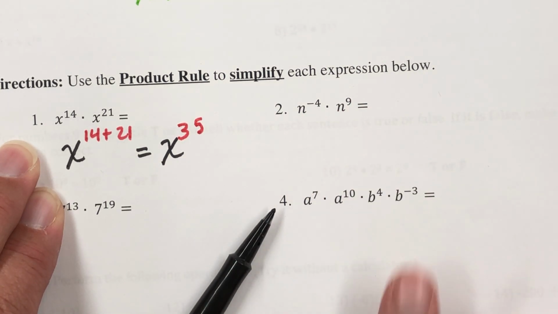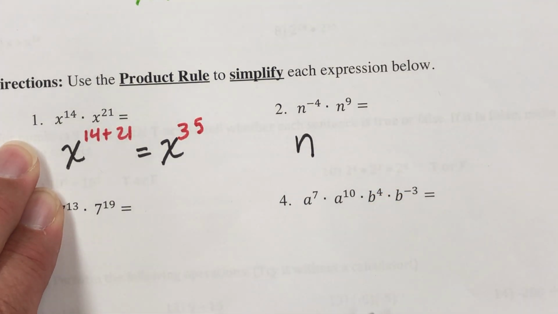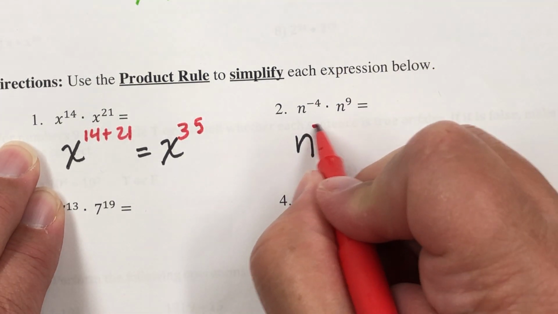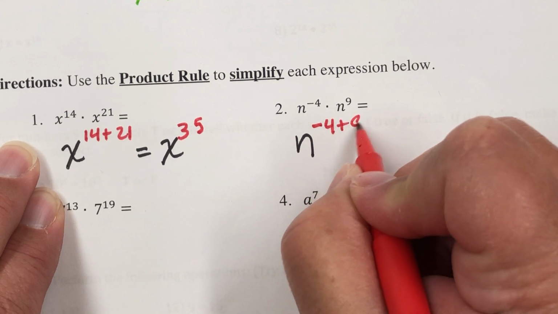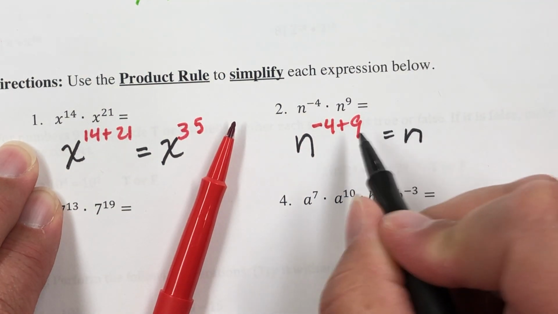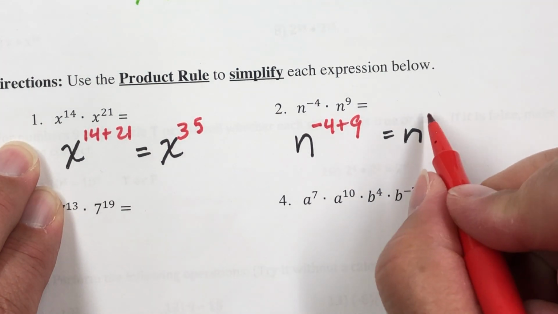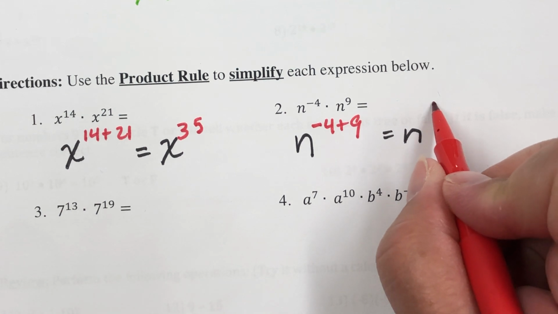For the next one, I keep the base n, but now I'm adding -4 plus 9. Keep the base n, -4 plus 9. Use a calculator if you have to, but you should be able to do 9 minus 4 is 5.